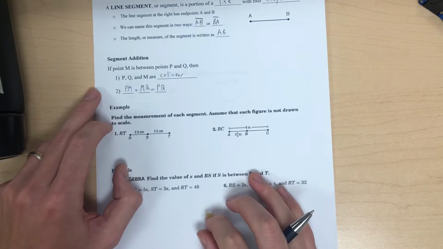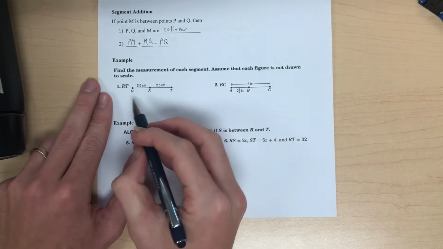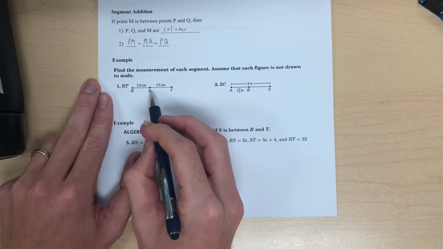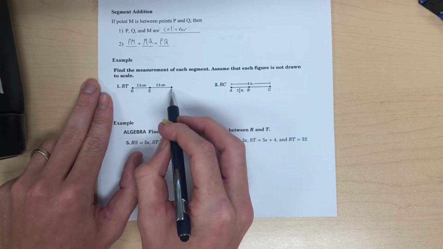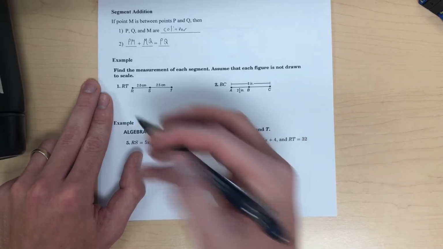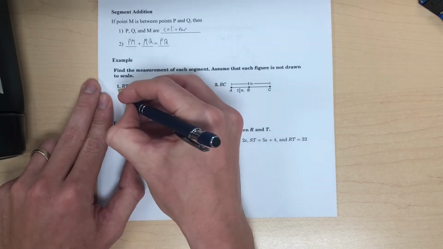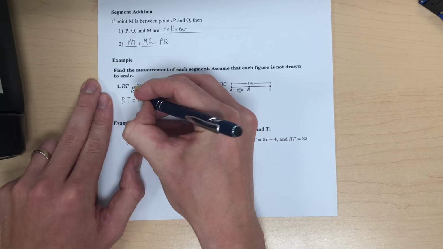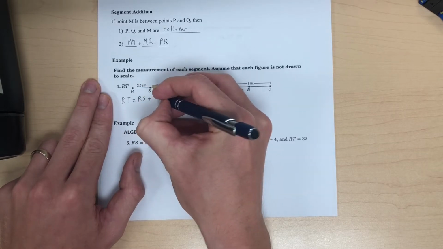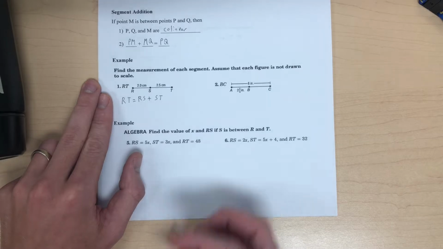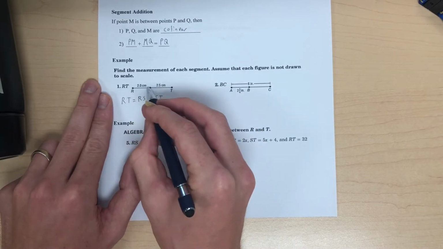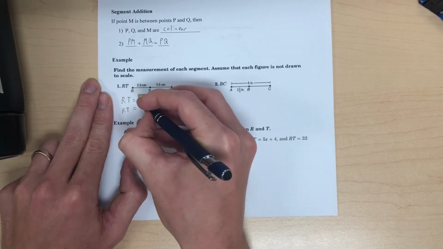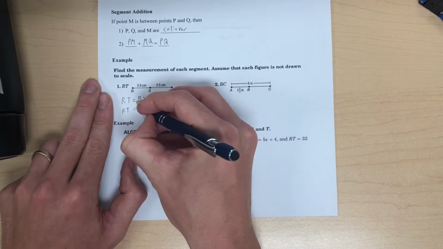So to show a numerical example below, we're going to use this segment here of RT with S as a point in between R and T. All three of these points, again, are collinear. So to find the measure of RT, we can say that RT is equal to the measure of RS plus the measure of ST. So we are now going to substitute in the value for RS right here. We're going to carry the RT down and substitute in the value for RS, so we're going to write this 2.0.